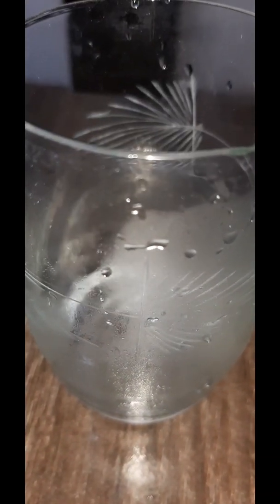Children, we are going to place a few ice cubes in a glass. And let us see what happens to them after a while. Maybe after 5 minutes. Let's see the ice cube. Can you see the ice cube? No, we can only see the water. Where did the ice cube go?